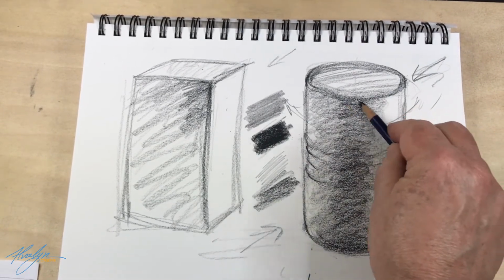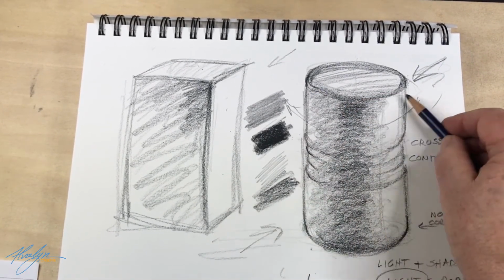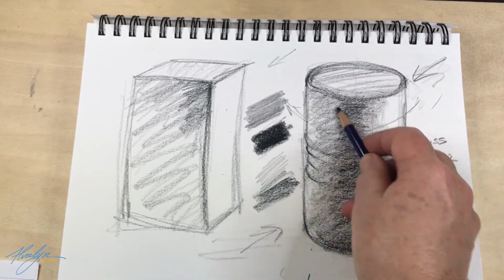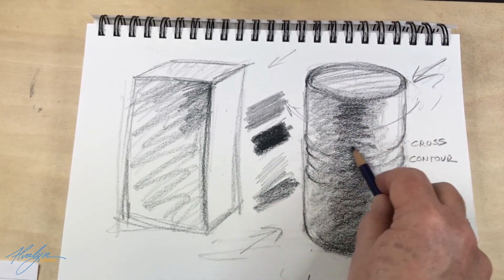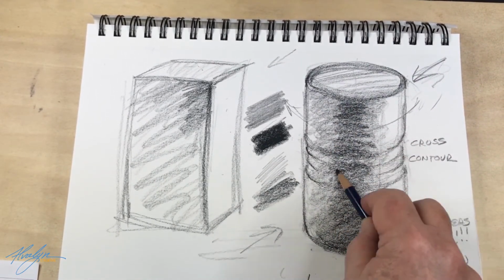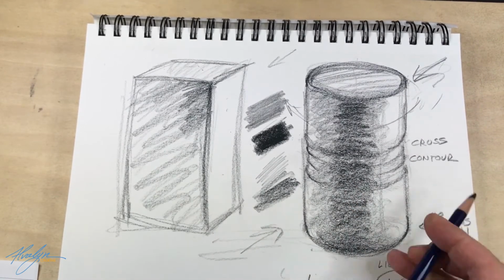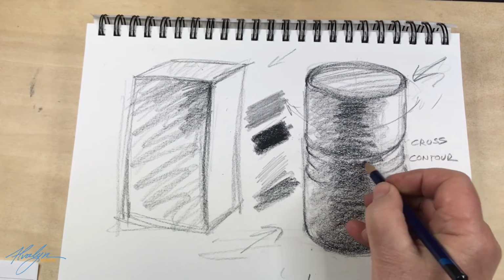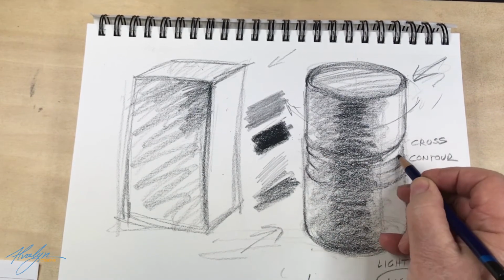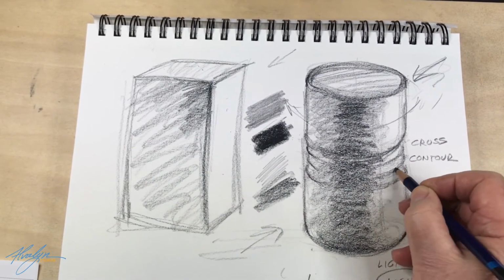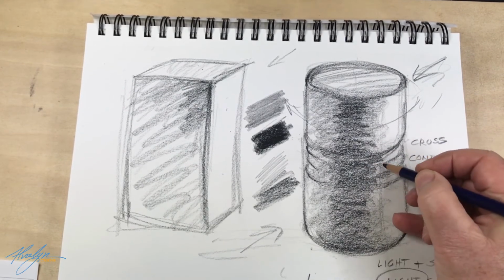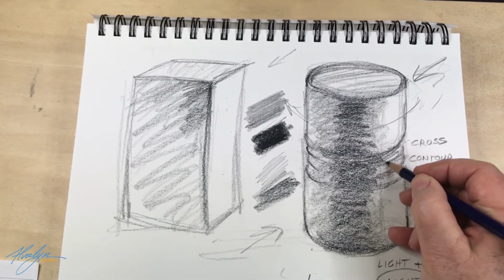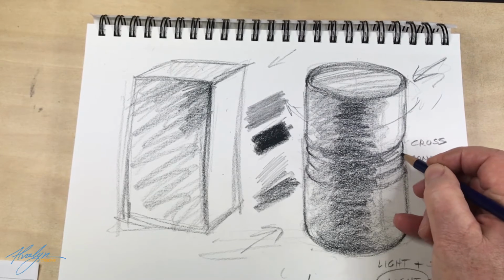So I could do this. Notice I'm not doing this, I'm going around the form. For some reason, that just helps flesh it out more. And then, of course, I can come back here and detail, and get more involved and more detailed and noodly, what I call it, in defining those ridges.